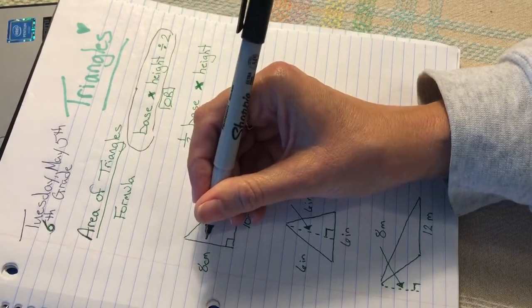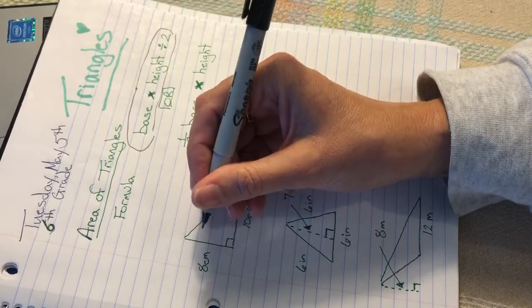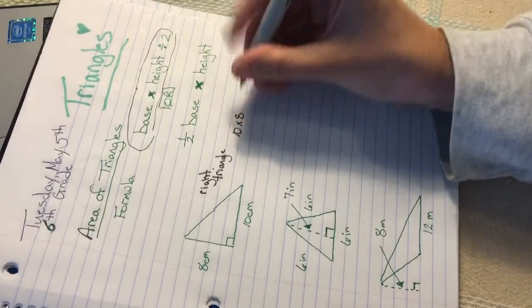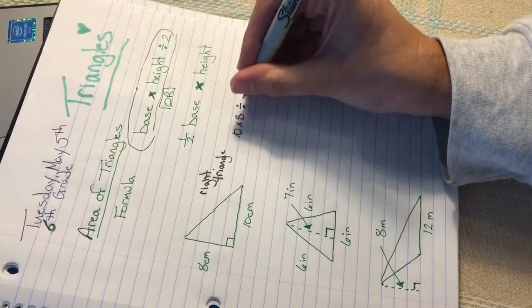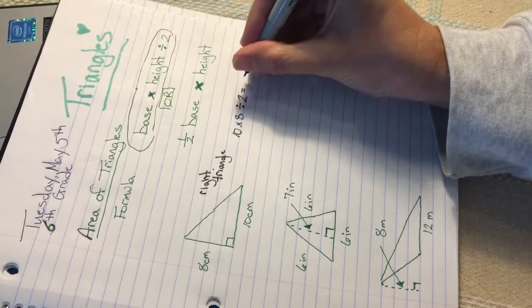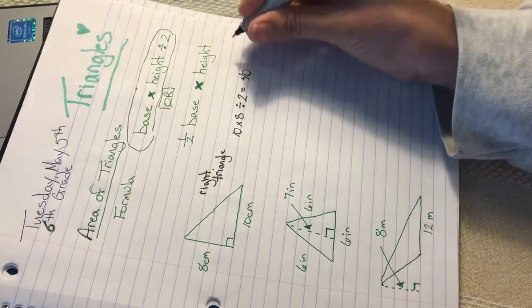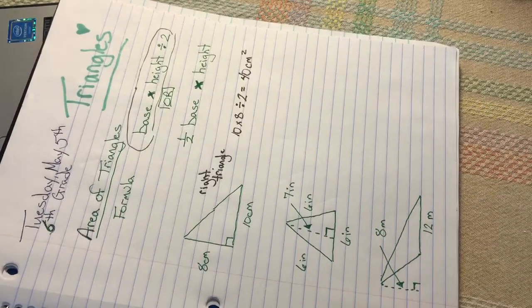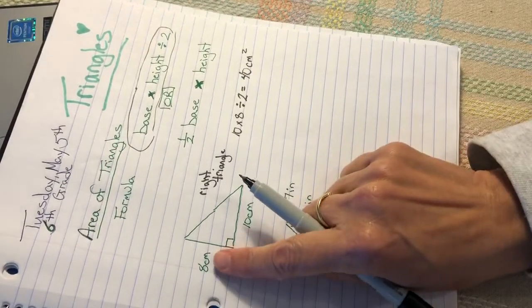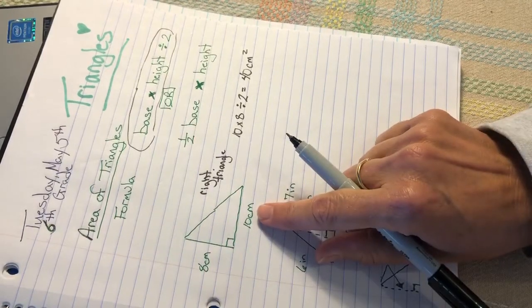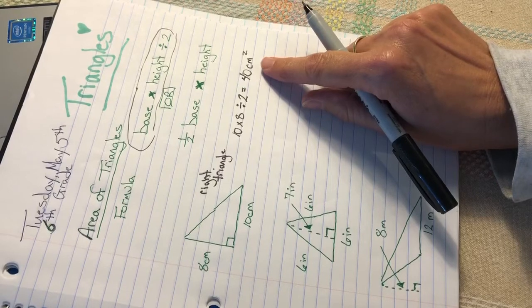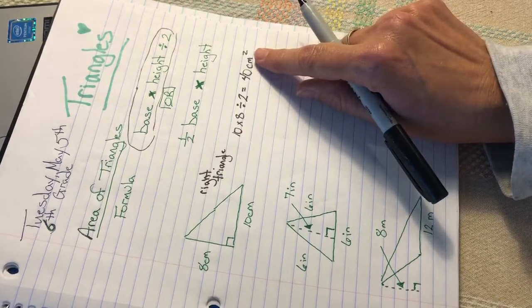Remember, height must be straight up and down. It cannot be slanted. So we will do 10 times 8 divided by 2. So our area would be 40 centimeters squared. Okay, remember we are doing centimeters times centimeters. That's why it is centimeters squared. Any area is always going to have the unit of measure squared.